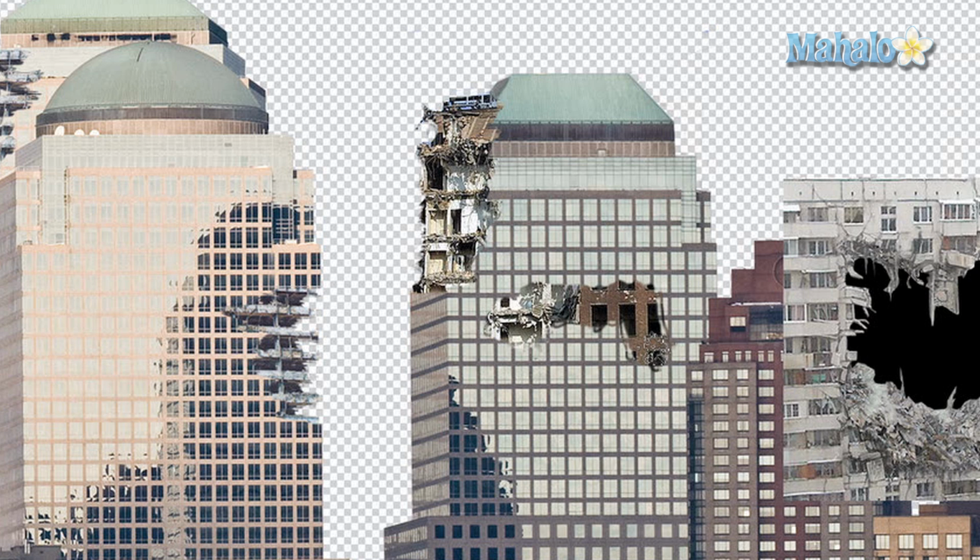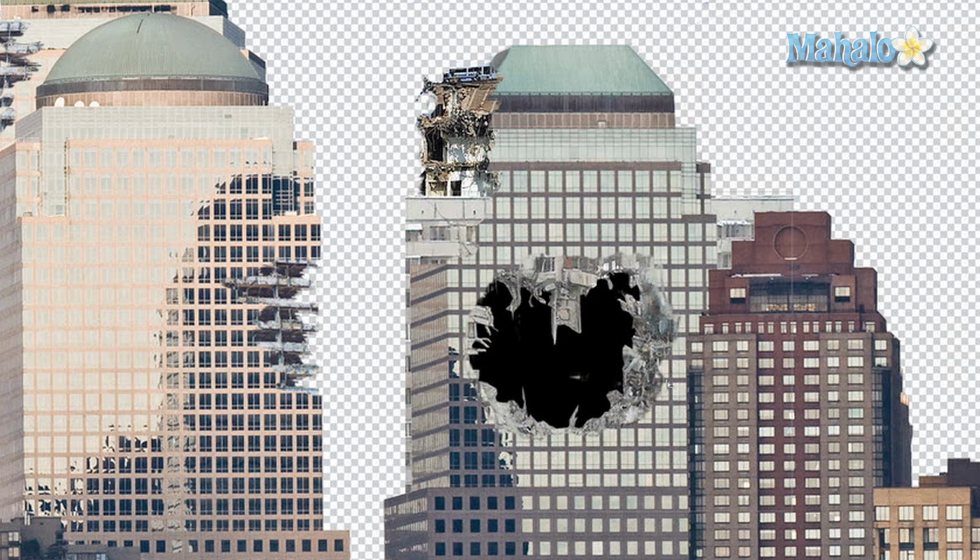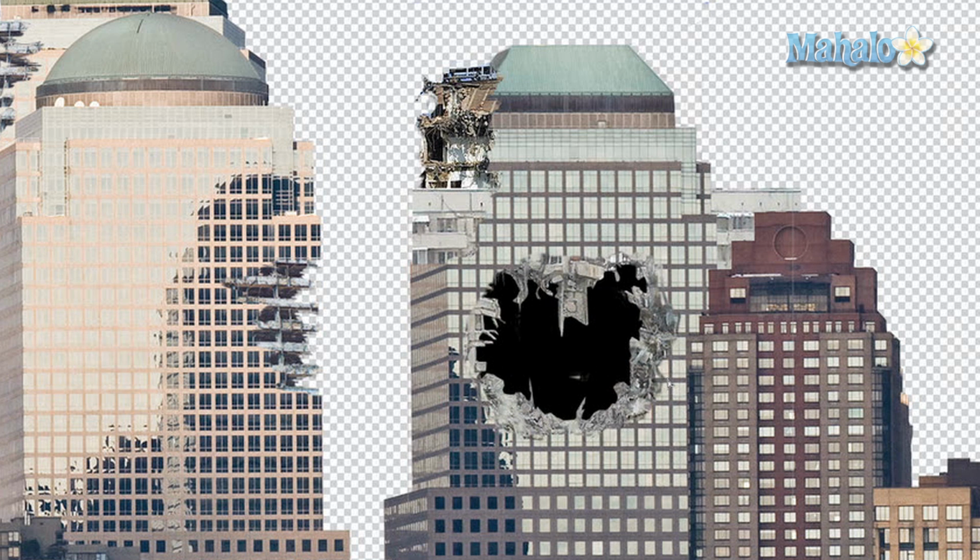Now you'll notice that as I'm erasing, there's another layer behind here that I need to get rid of, and that's fine. But it doesn't really matter because I'm going to be putting our building hole layer over that. So we're going to take layer 10 and we're going to drag it under layer 1. I'm going to move it over. And there we go. Press enter. And it's a good start.